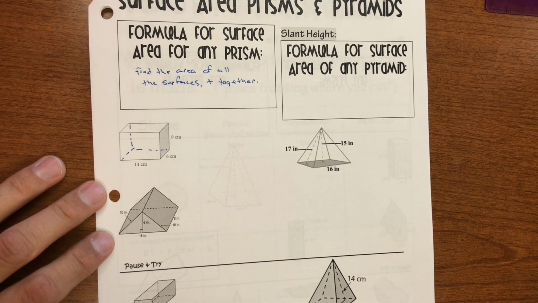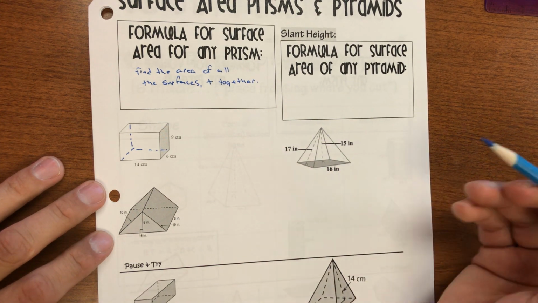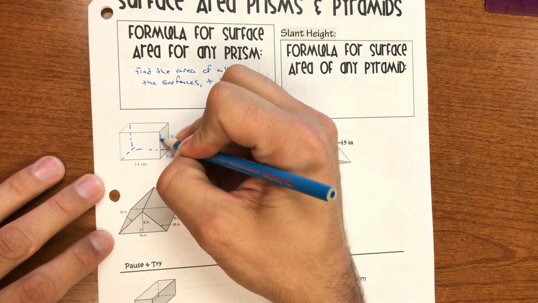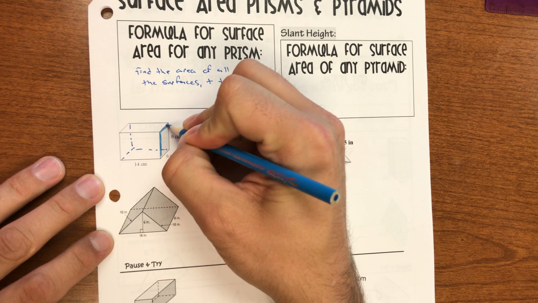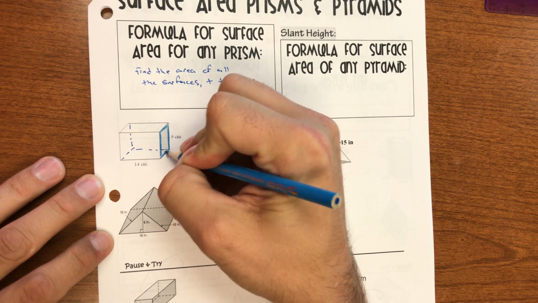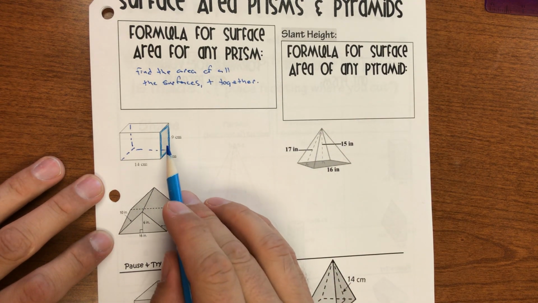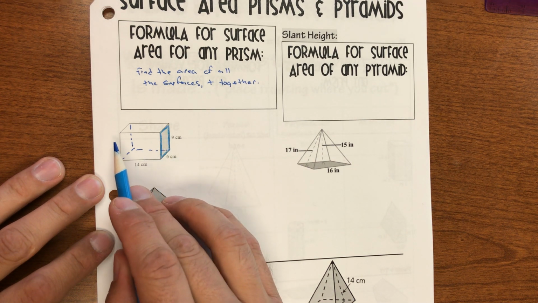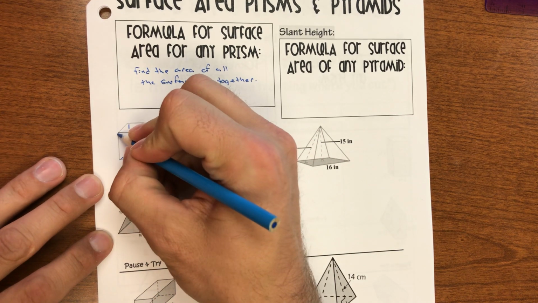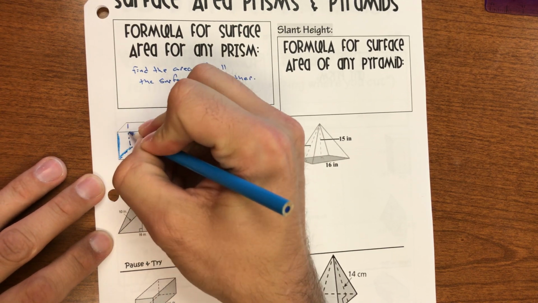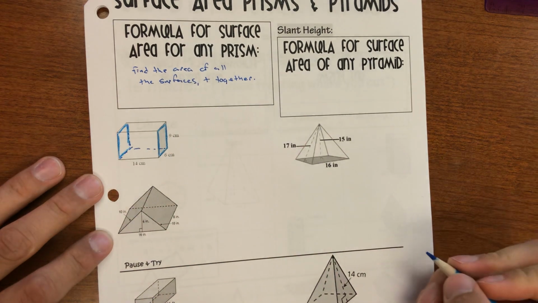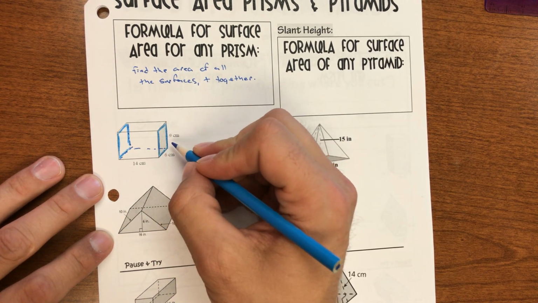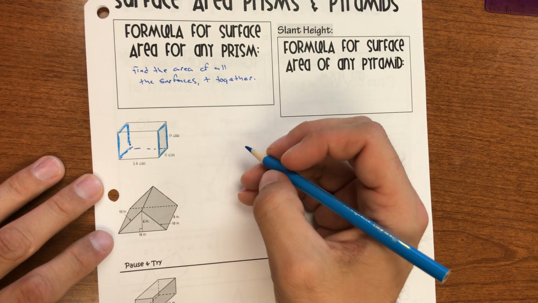So what I'm going to do is start by, I've got some colored pencils here. You're welcome to use mine anytime. But I'm going to start by finding the area of this side. And the nice thing about prisms is once I find the area of this side, it's the same as the area of the side across from it. So this side over here, I'm going to outline it in blue also. These two are actually the same shape. And so I just need to find the area of one of them, and then I can use it to find the area of the other.